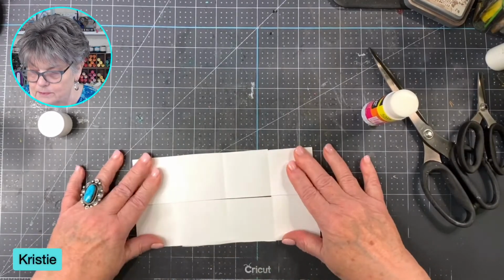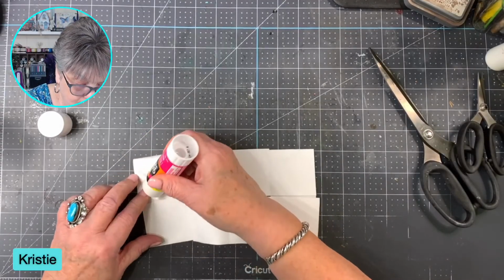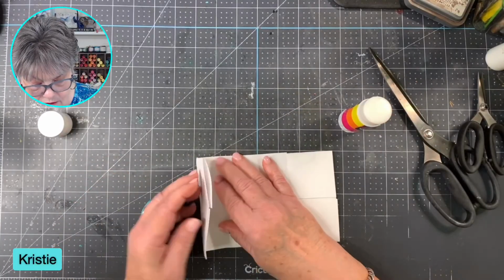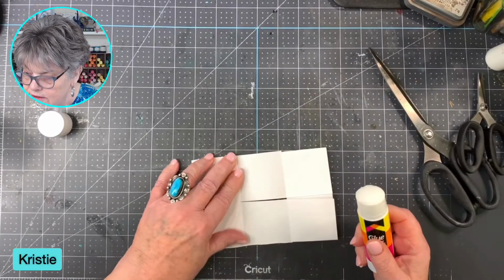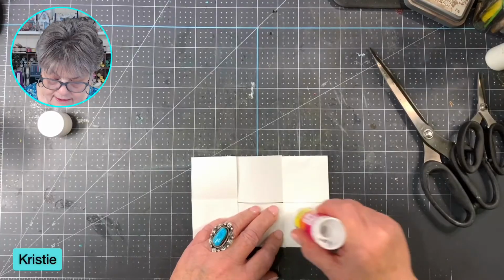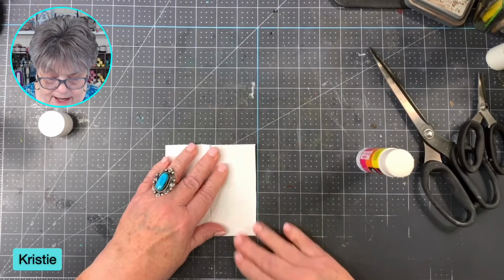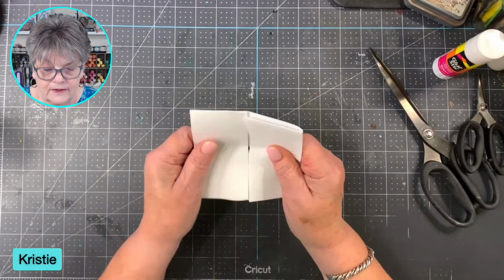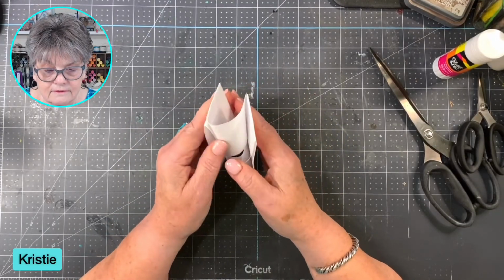Now then, the next part, you put glue in this corner. I mean, you're just looking at this like, how in the world would this even work? I don't know. I have no idea who dreams these things up, you guys. And then this glue goes in this corner. And that's all there is for putting it together. Now here's your card, and now you open it.